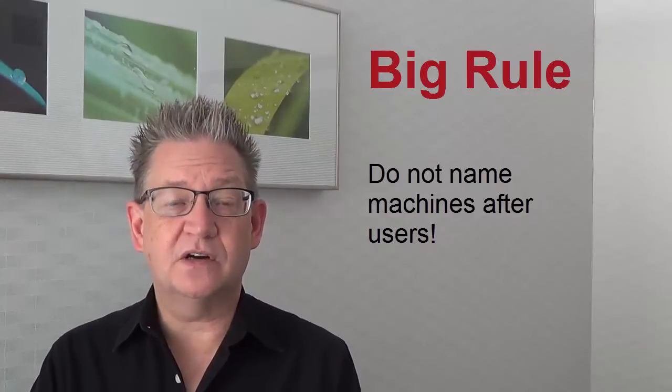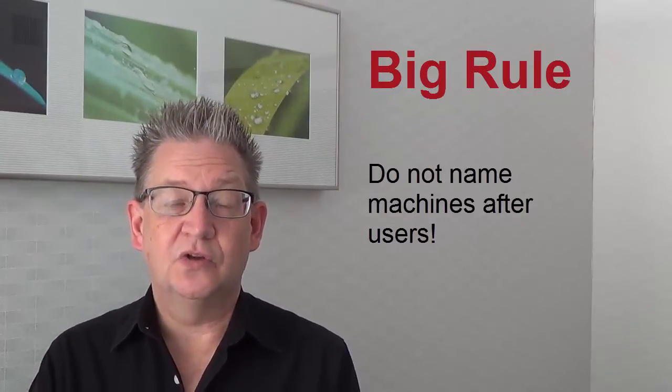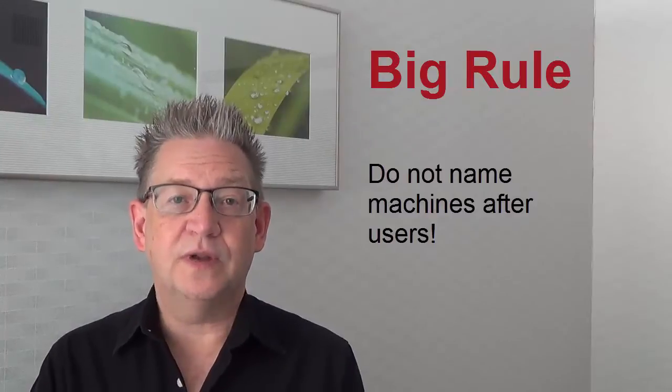Unless you're going to format the hard drive or reinstall the operating system, do not rename a machine. That means once you give a machine a name, it needs to keep that name essentially forever. That's particularly true of workstations, but it's also true of servers. Don't reuse those machines with different names. You're just going to confuse Active Directory.